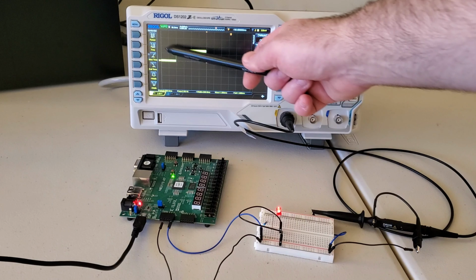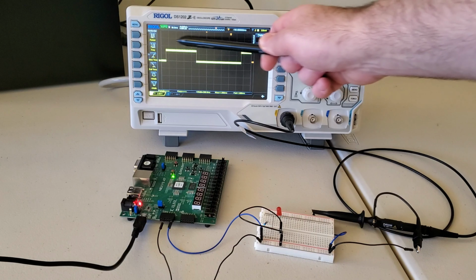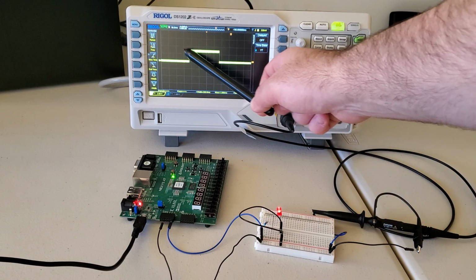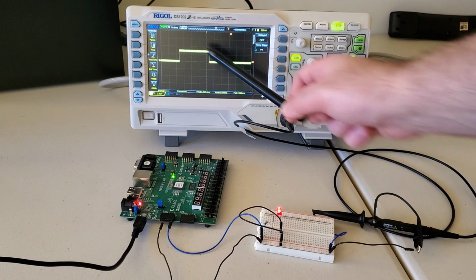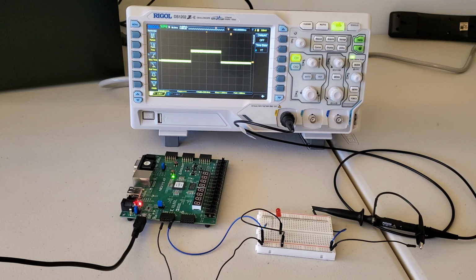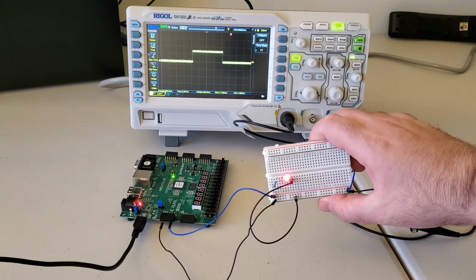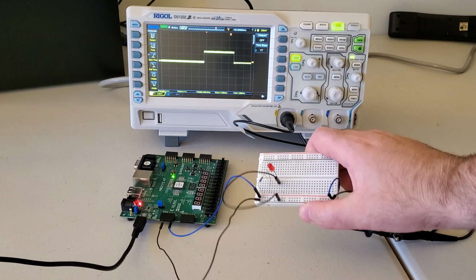For example, over here you can see pulses with a period of 500 milliseconds and with a width of 200 milliseconds. Over here, you can see a simple circuit I created that's used to visualize pulse width modulation.